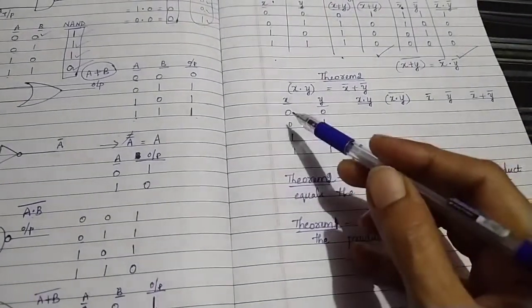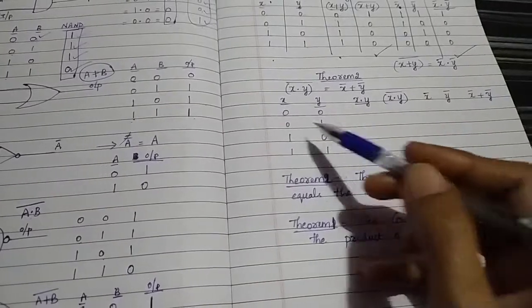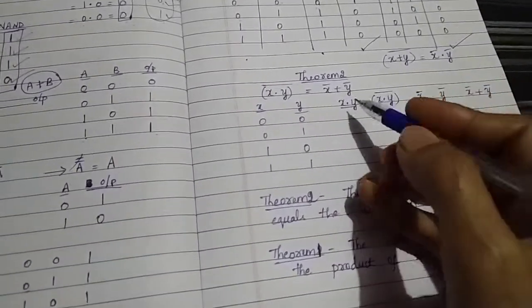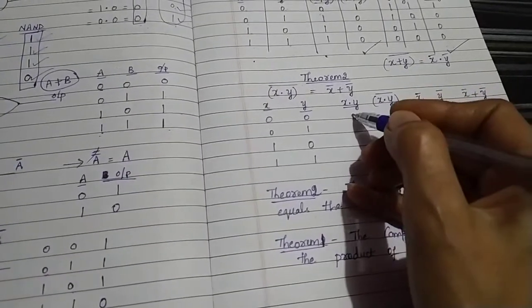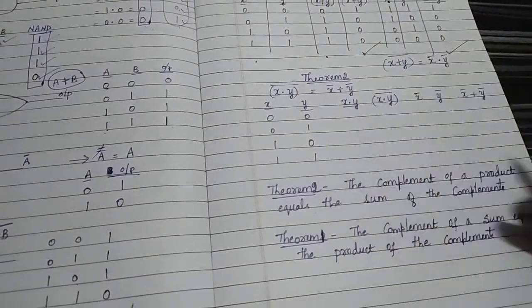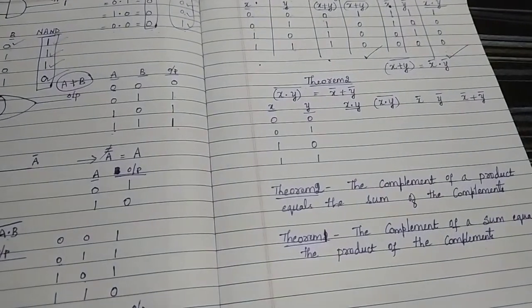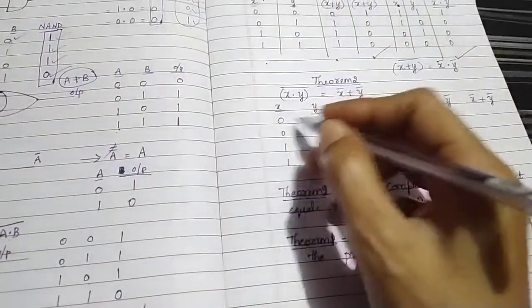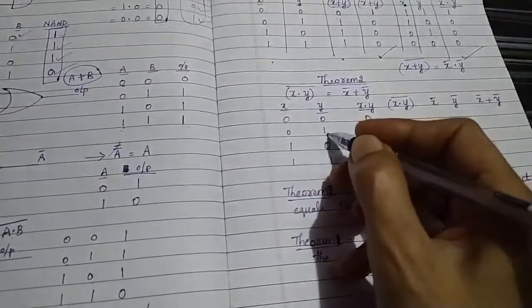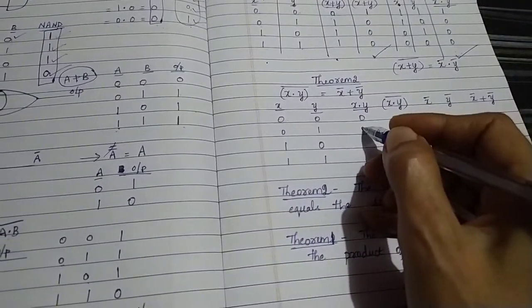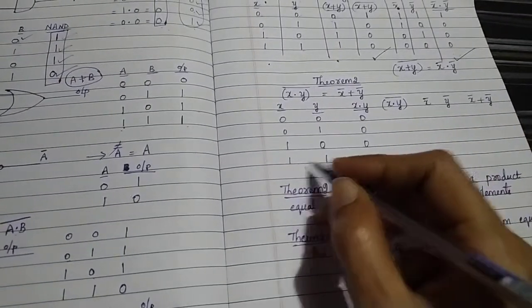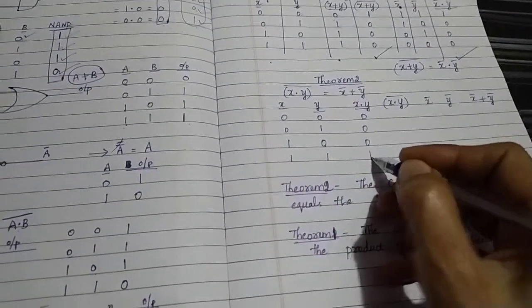To prove this, again I have taken the same set of values 0 0, 0 1, 1 0, 1 1. If I apply the logical AND here, according to the logical AND table, if any one of the inputs is 0, the output is 0. 0 and 0 gives 0, 0 AND 1 gives 0, any one of the inputs is 0, so 0. Here no input is 0, so output is 1.